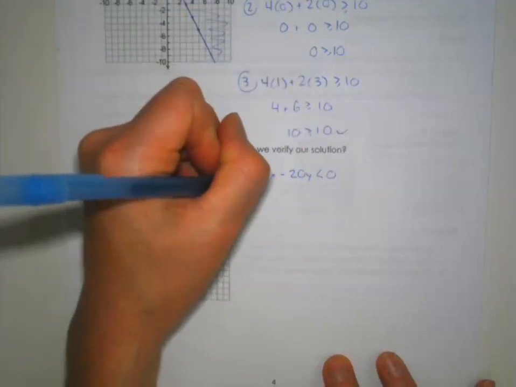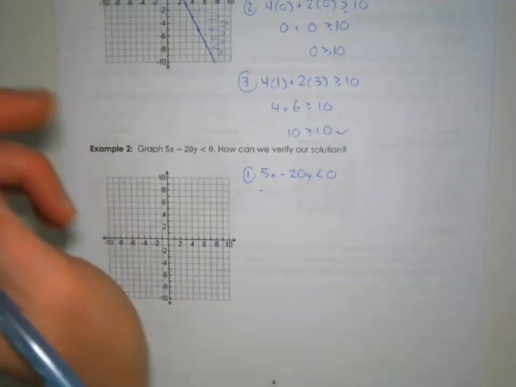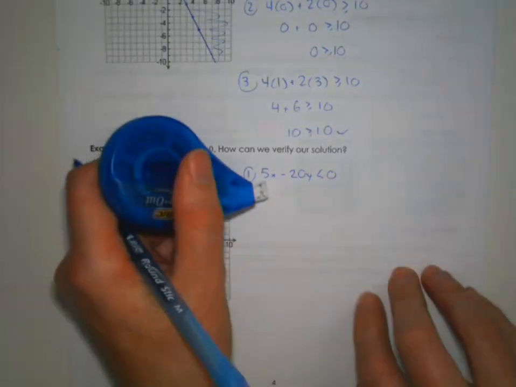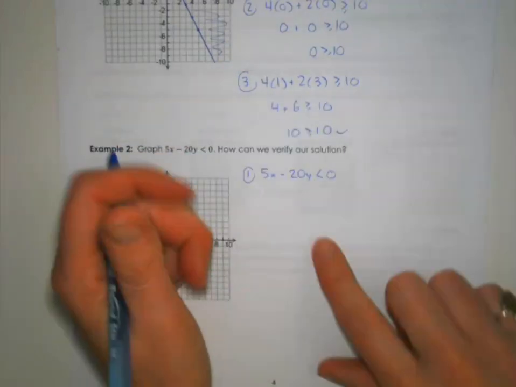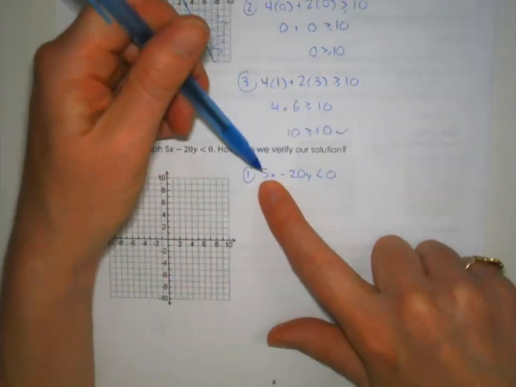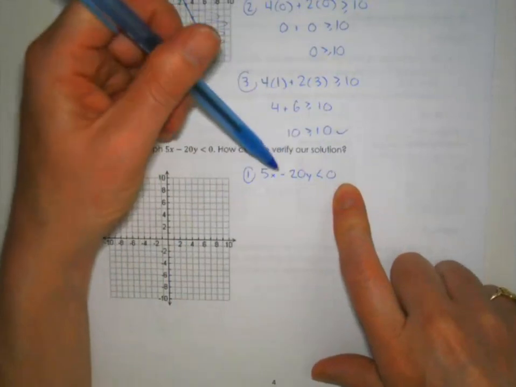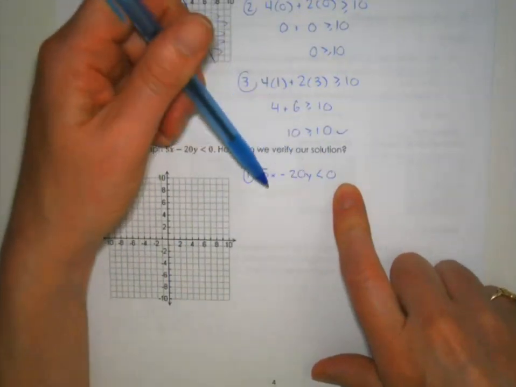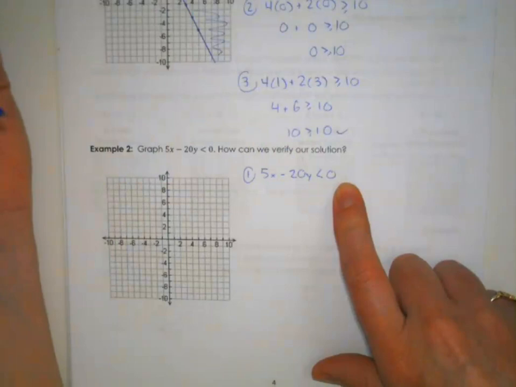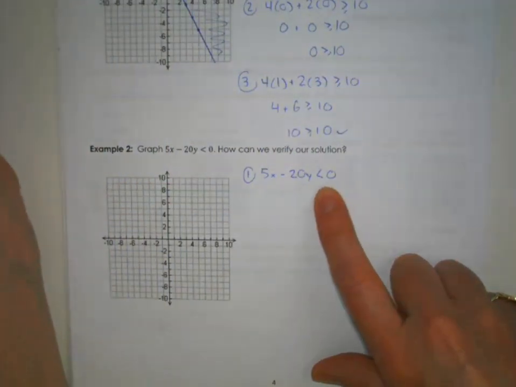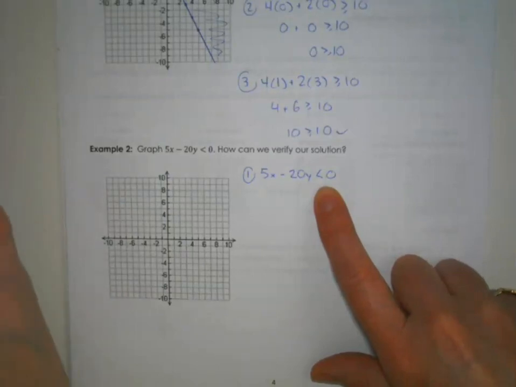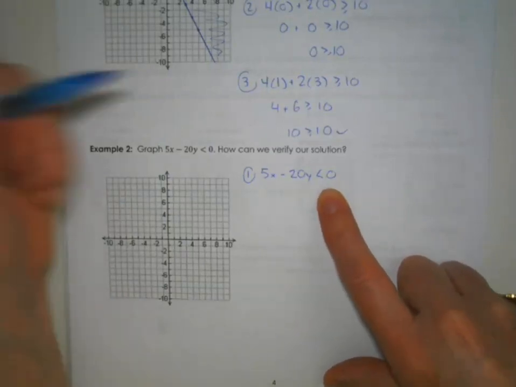So this is where I can talk about switching the inequality sign, like we talked about when we were looking at that. If you were to move your 5x over, you would have a negative value in front of this y, which would mean you would need to divide out a negative value, and then you have to worry about the inequality sign. This is how I do it so that I don't have to worry about that.